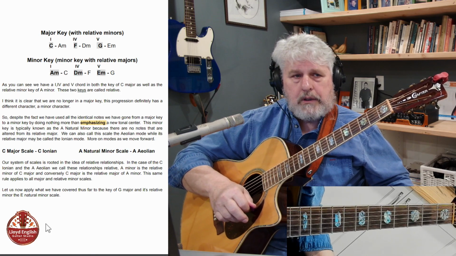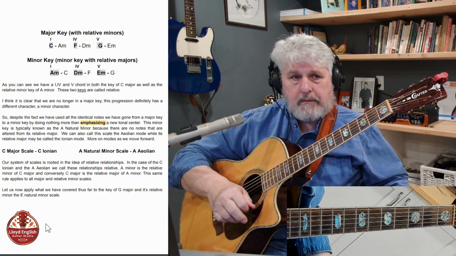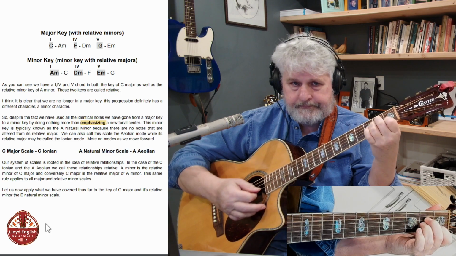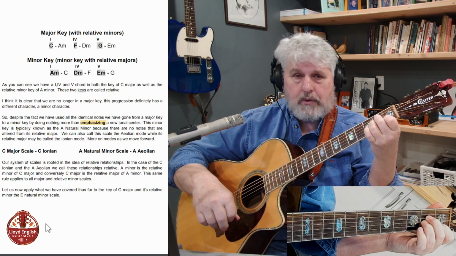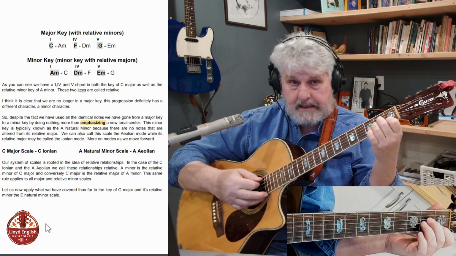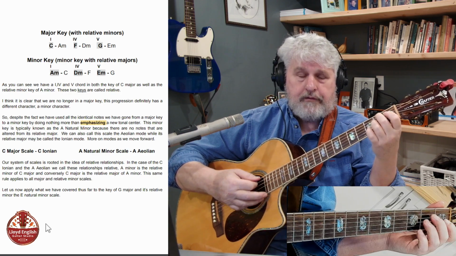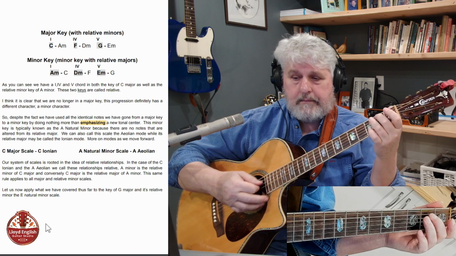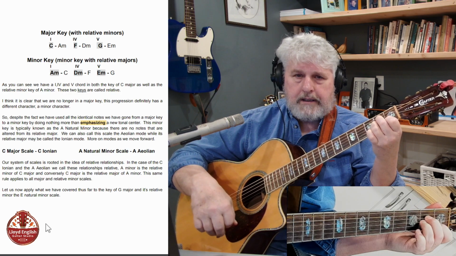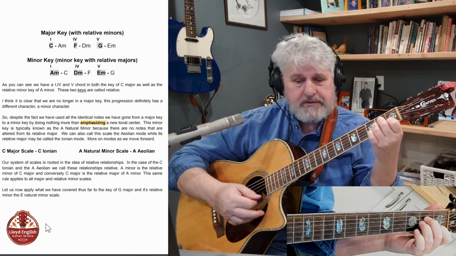Now, when we look at its relative minor key, the relative minor to the chord of C would be A minor, but that's also the relative minor of an entire A minor key that can be found in the scale of C. So if we start the scale of C on A, up with an A natural minor scale or an A Aeolian mode, same thing.